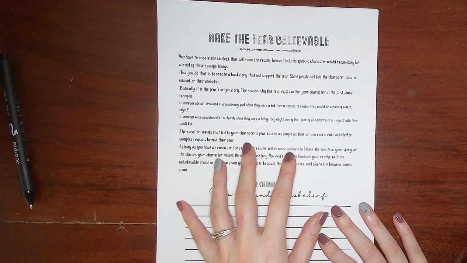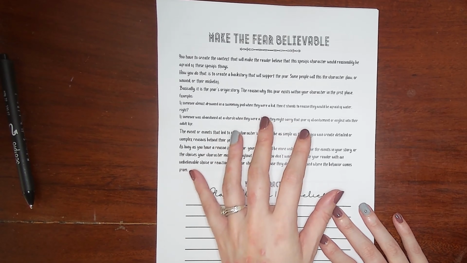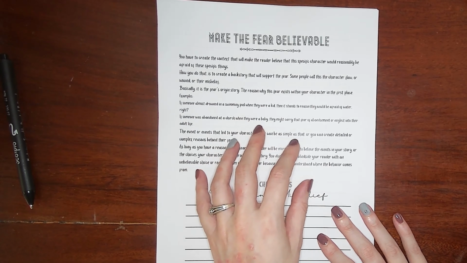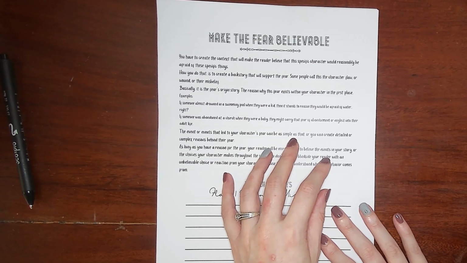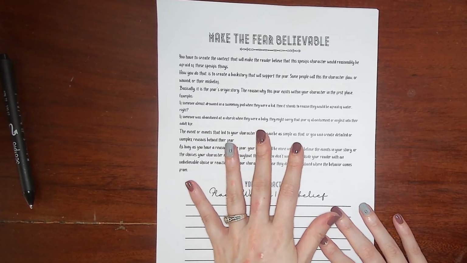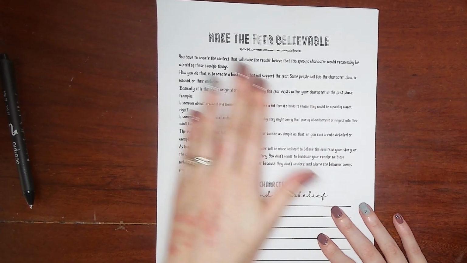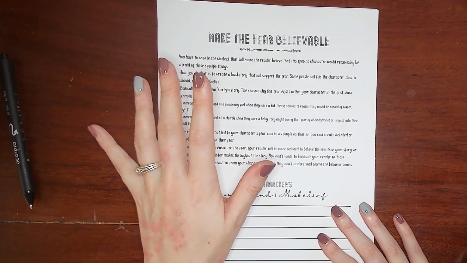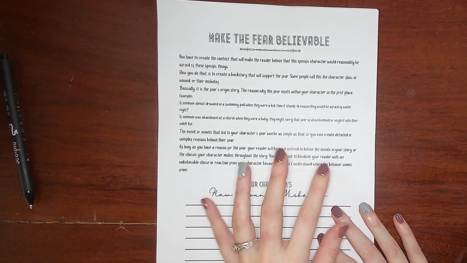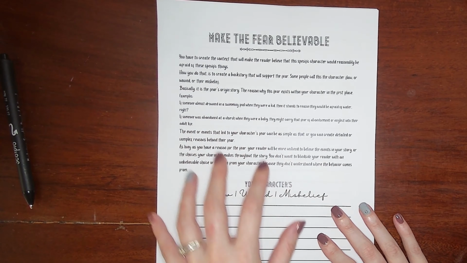And the reason you need to know this is because it will help your reader understand why your character makes the choices that they make and takes the actions that they take. Because remember, your character throughout the story will do as much as possible to avoid their fear, that internal and external fear that you created.